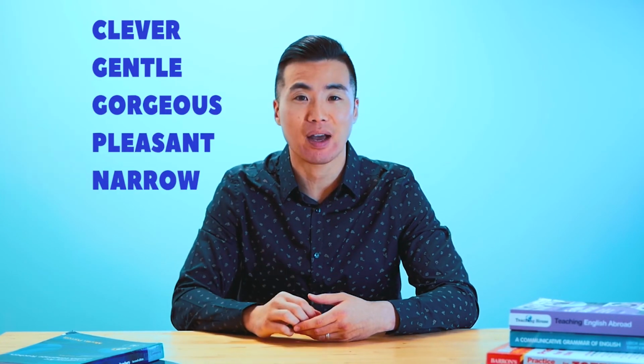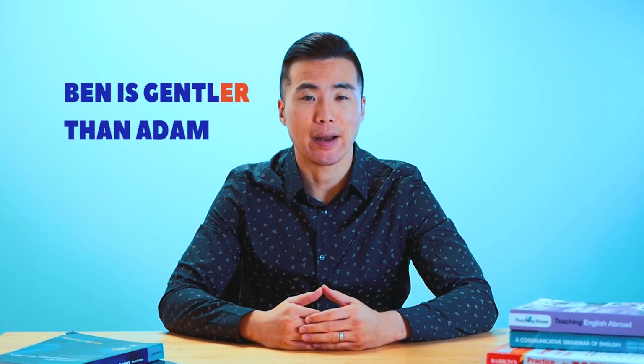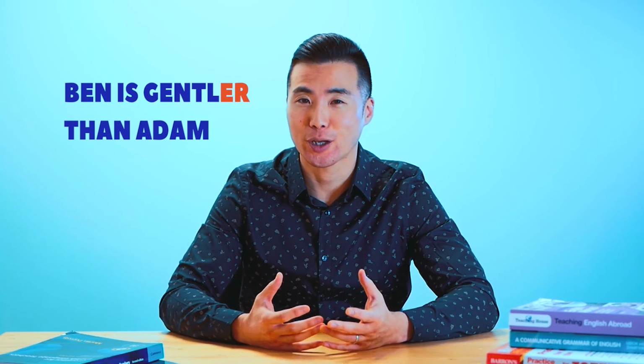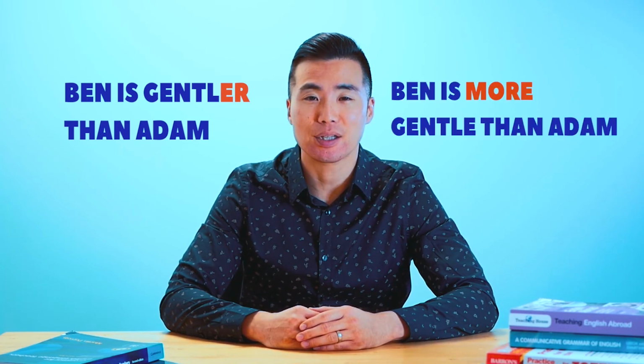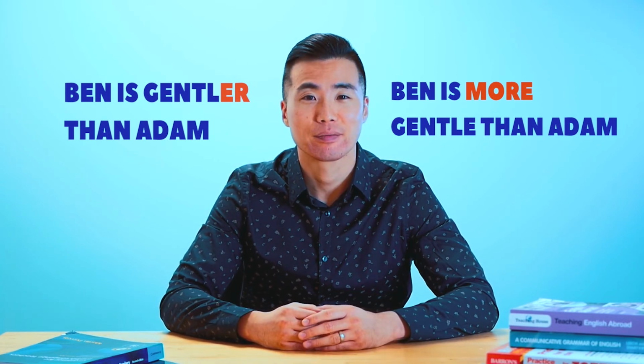Here's the interesting thing, and this is where I'm going to give you this rule. You can add more before any of those five words, and they would be 100% correct. So we can say Ben is gentler than Adam, or we can also say Ben is more gentle than Adam. Both are correct.